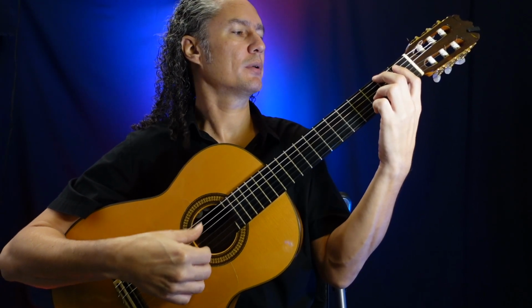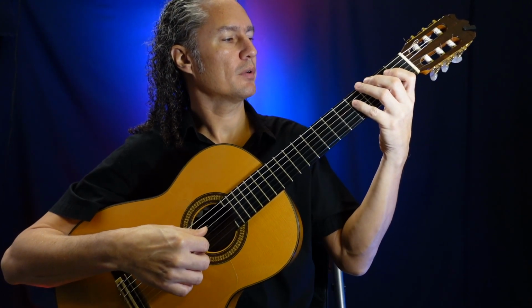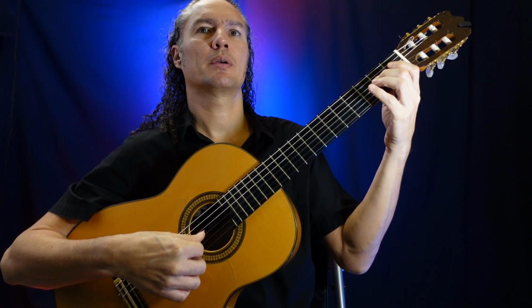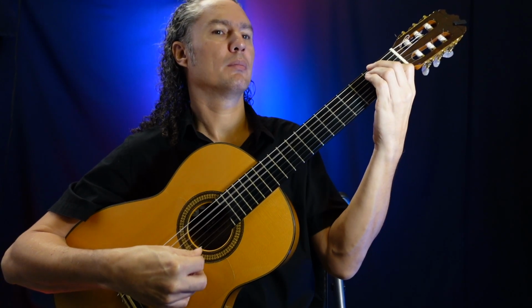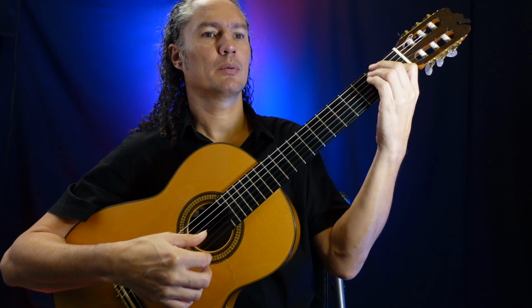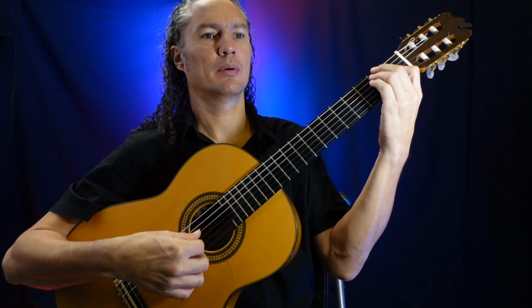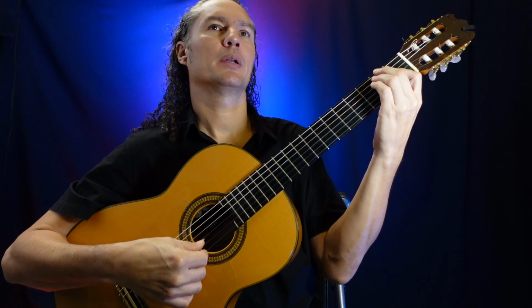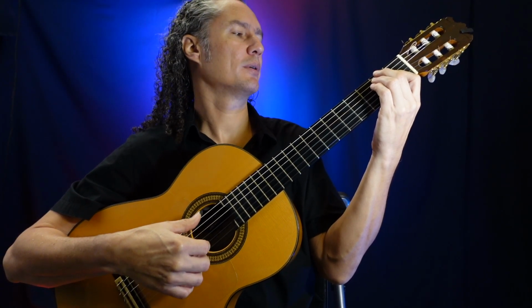So from this chord, going to the 4th fret on the D string, 2nd fret D string, 1st fret D string, into this chord, and this is the 2nd fret on the low E and the A string, and then the 1st fret on the D string, 1st fret G string.